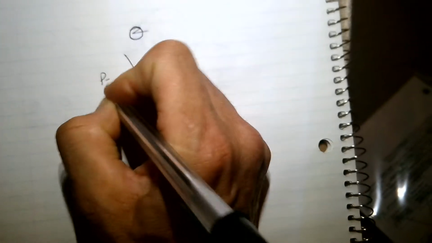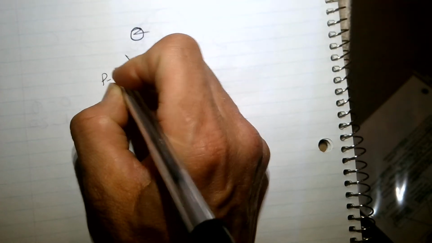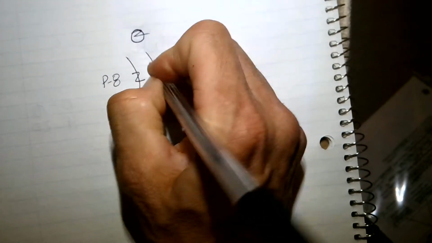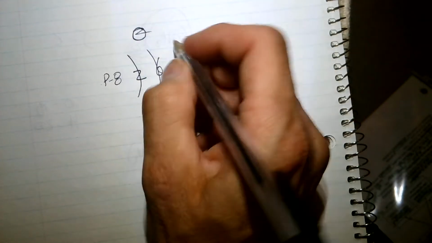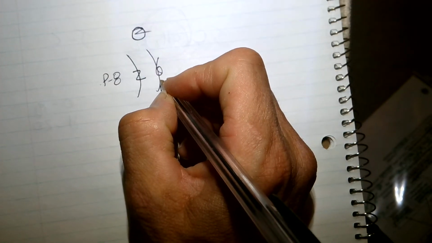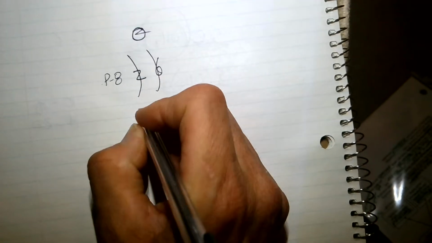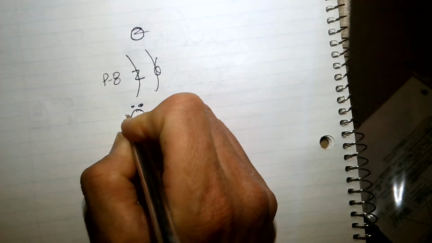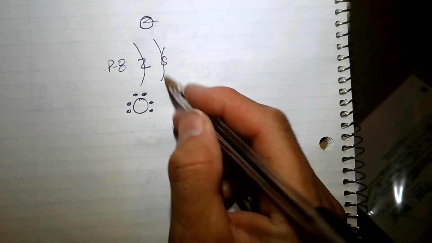Oxygen has 2 in its first shell, right? Oxygen has 8 protons, so 2 and 6, I'm just trying to remember. So now it's neutral. This is our oxygen atom. Then I'll do the Lewis dot diagram. So we have our oxygen, and we have 6, because that's how many it has in this outermost shell. Okay? So this is Lewis dot, this is the Bohr-Rutherford.